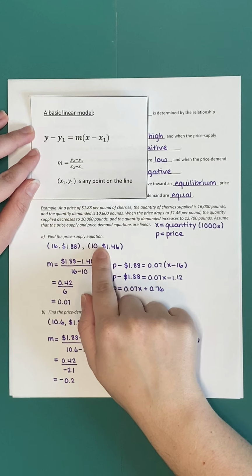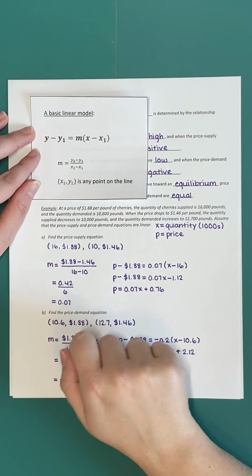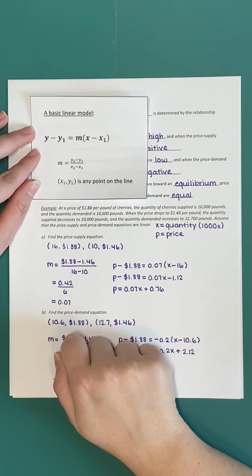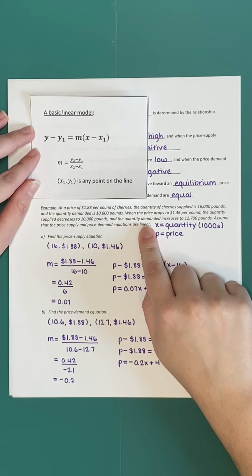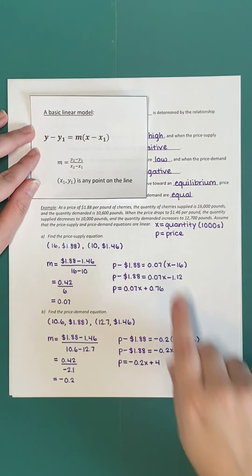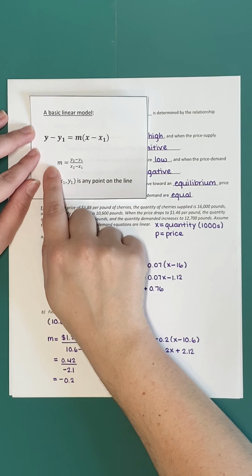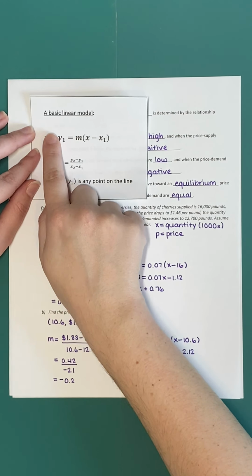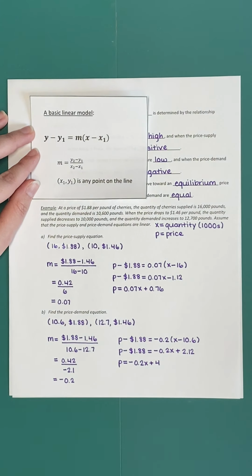From these two ordered pairs, we can now find the slope that models the relationship between these particular pairs of values. And this is based on the assumption that our equations are linear. There are situations where supply and demand are not actually linear, in which case this kind of model doesn't work. But because we're told that everything is linear in this case, we can use our formula for slope, and then we can use this particular model based on just either of these ordered pairs in our problem.